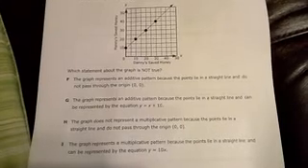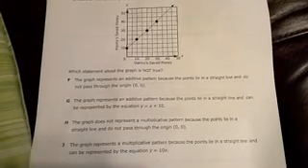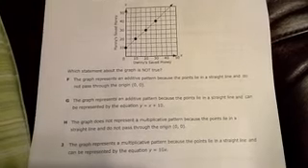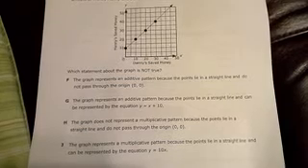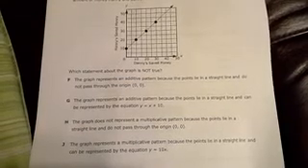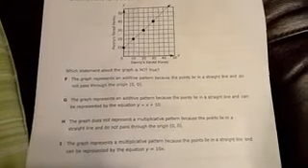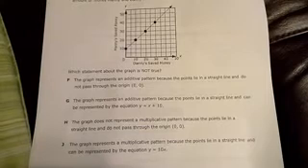H. The graph does not represent a multiplicative pattern because the points lie in a straight line and do not pass through the origin 0, 0. J. The graph represents a multiplicative pattern because the points lie in a straight line and can be represented by the equation y equals 10x.